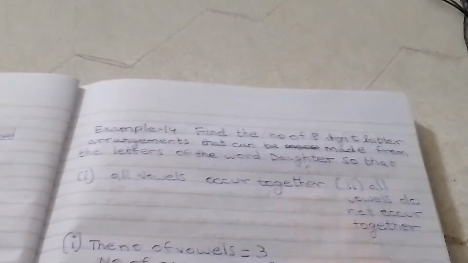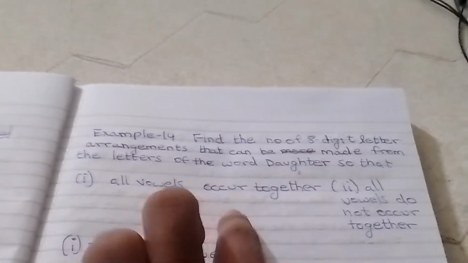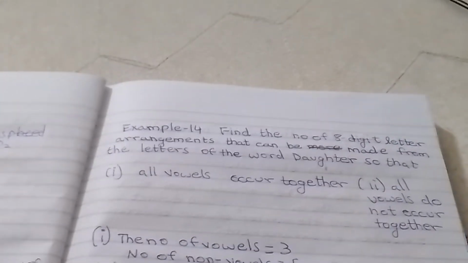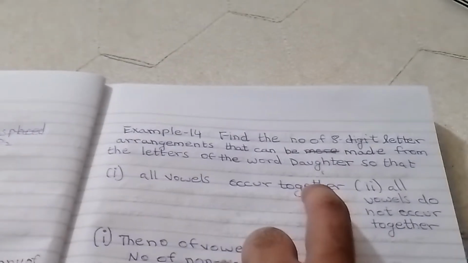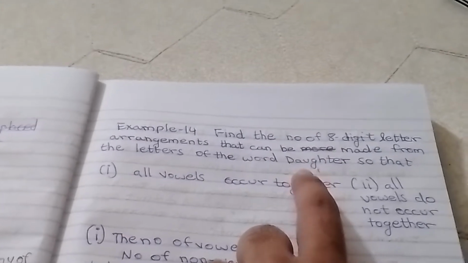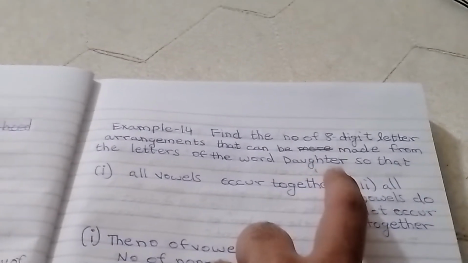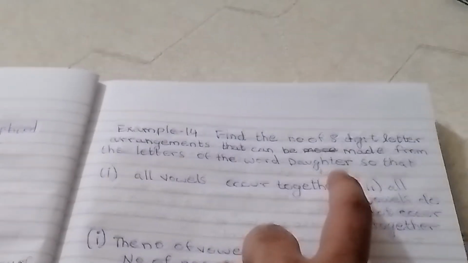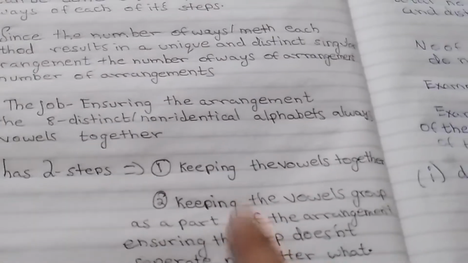So step 1 is ensuring that the vowels are always together as a part of the permutation. We keep the vowels group as a part of the arrangement, ensuring the group doesn't separate no matter what.